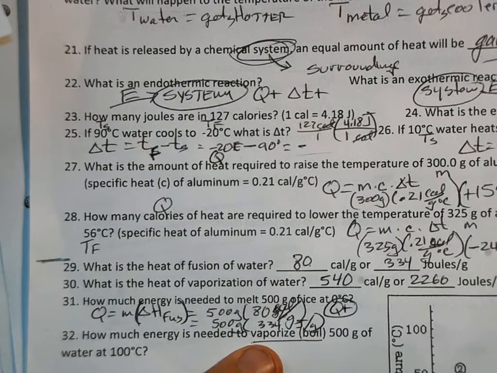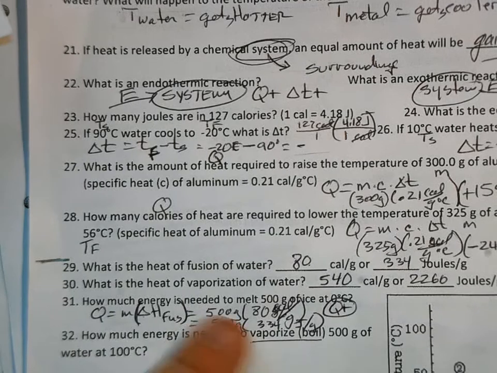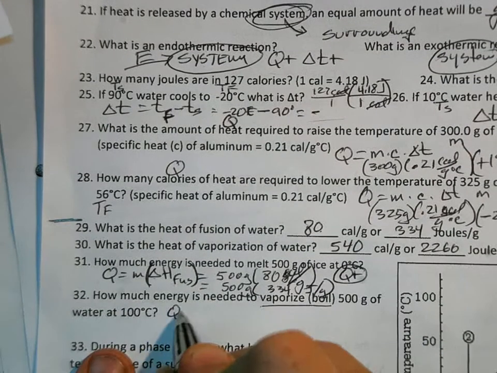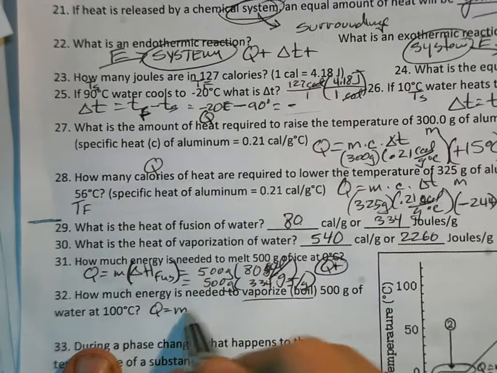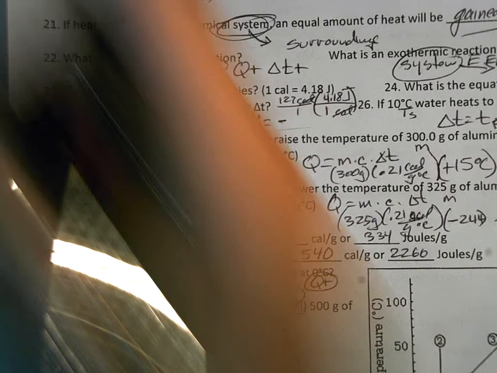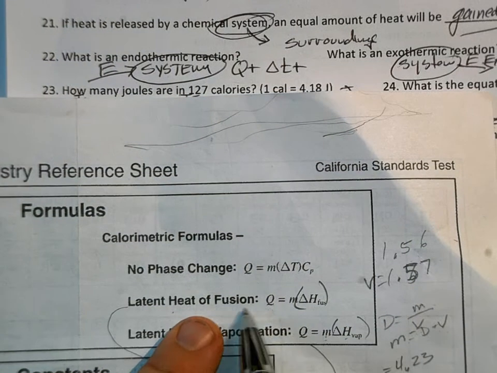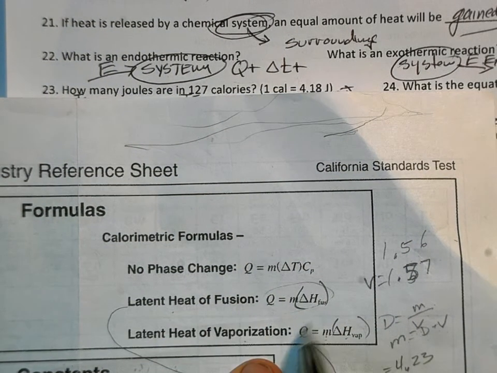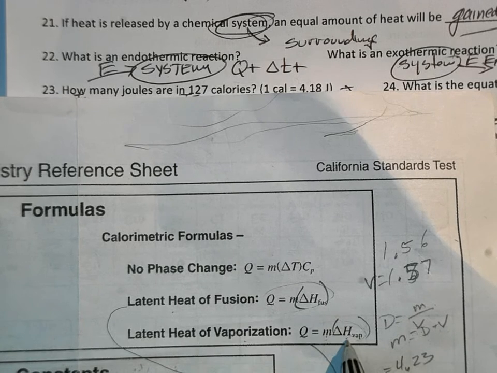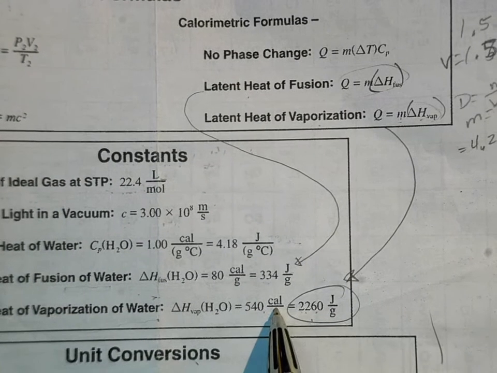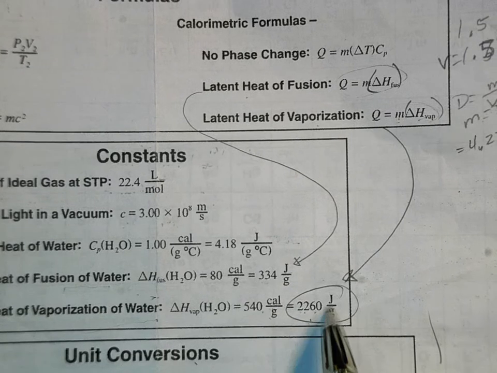Over here, we're vaporizing some water. We're going to use Q equals the mass times the delta heat of vaporization. On your periodic tables, look at it. It shows you right here the latent heat of fusion equation, or the heat of vaporization. We're using this one right now, with these values depending upon whether you need the answer in calories or in joules.